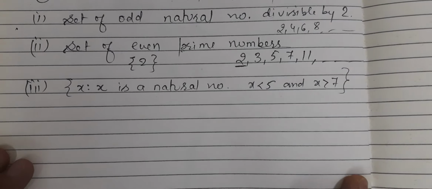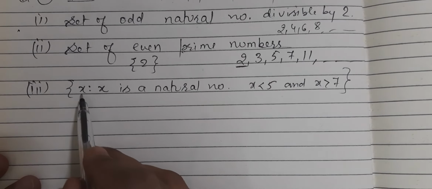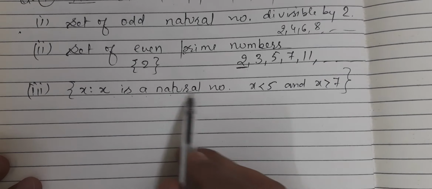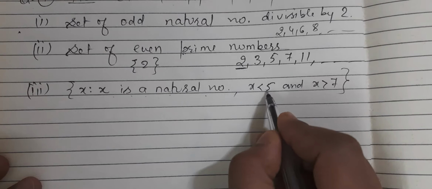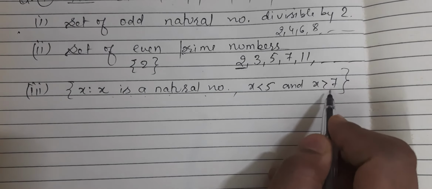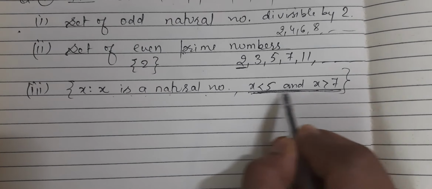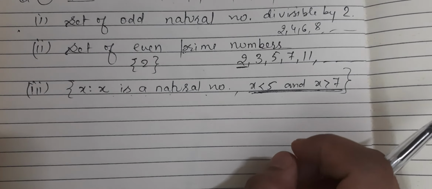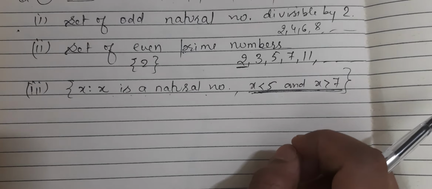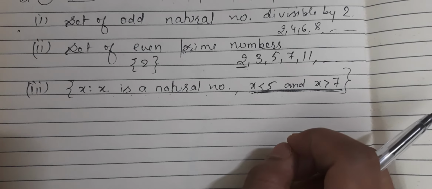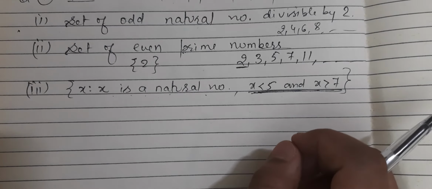Now the next set is the set of all x such that x is a natural number and x is less than 5 and x is greater than 7. When you observe here, x is less than 5 and x is greater than 7. A number cannot be both at the same time.